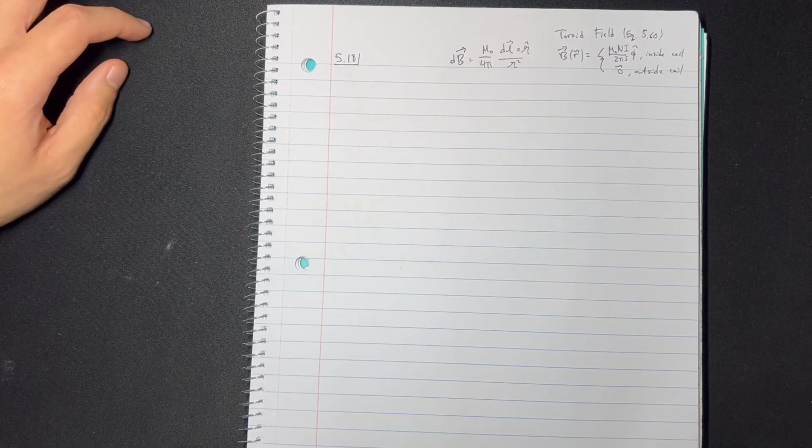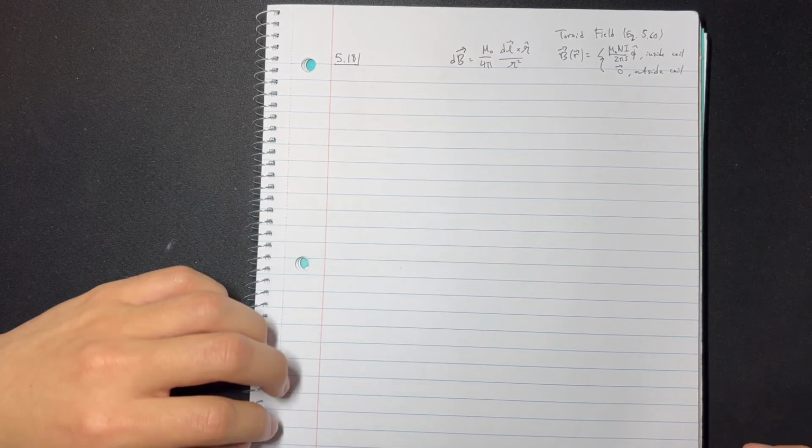So the first part of this problem wants us to show that the field produced by an infinite solenoid runs parallel to the axis. And the axis they are referring to is the direction that the whole solenoid is extending in. So let's begin by visualizing such a solenoid.